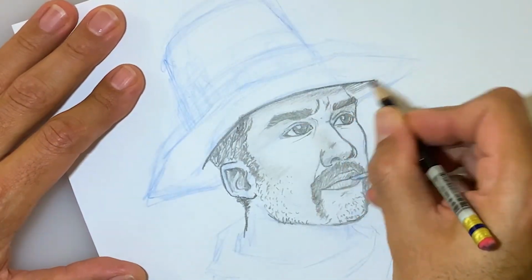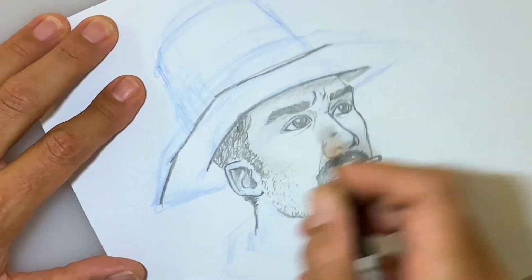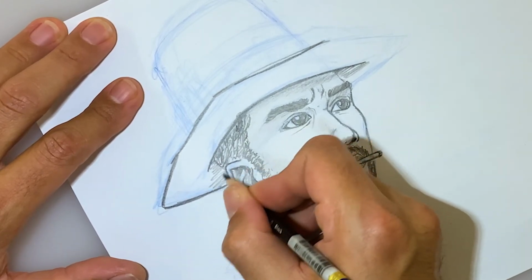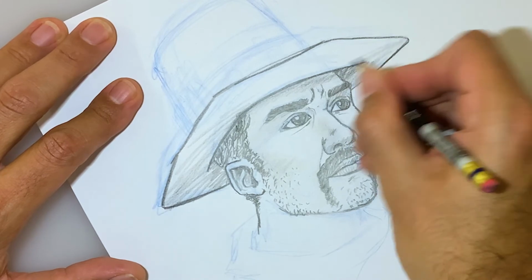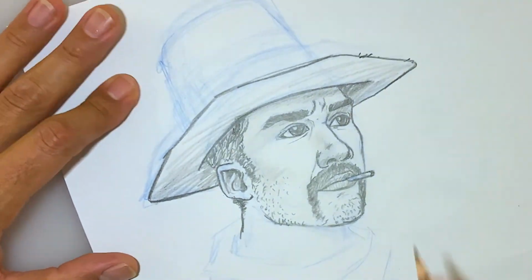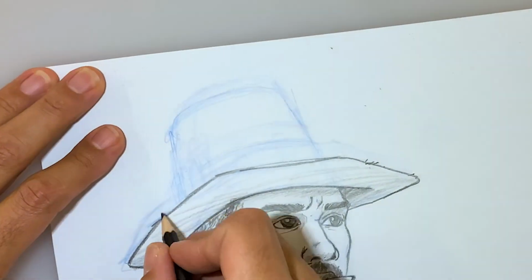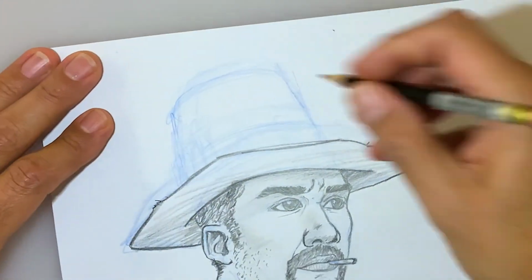Add some contours, at least. And then this is under, right? So for sure probably going to have some shade under there because it's underneath. And this hat can't look too clean. This is his trusty old hat, let's say. Let's give it some frayed edges here. All right.